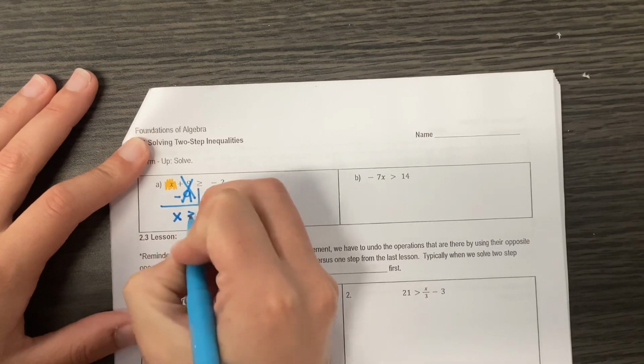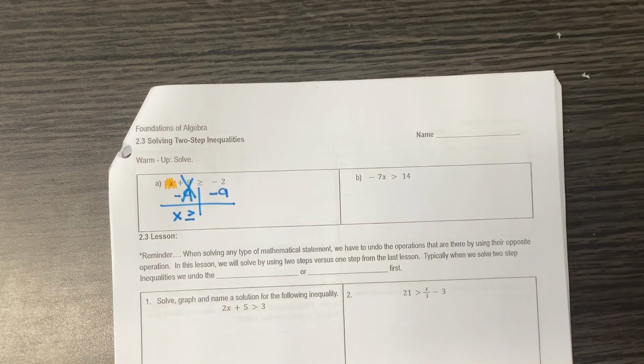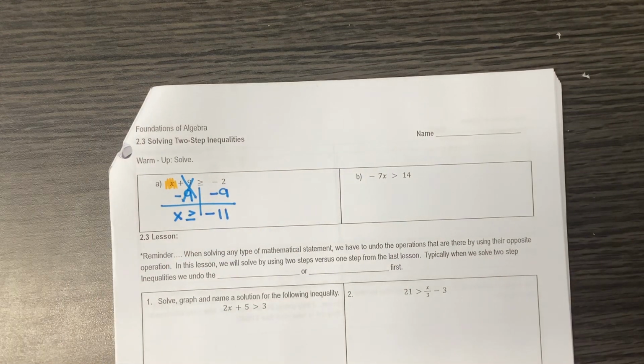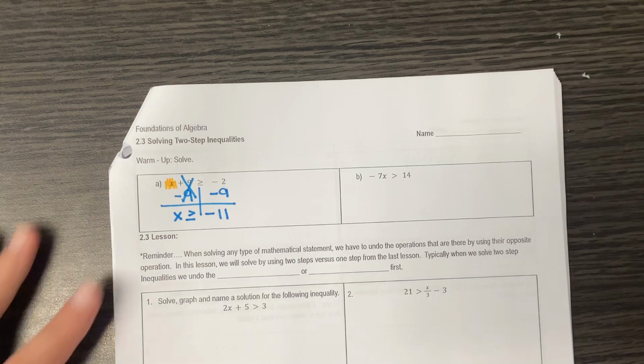My 9's cancel. My x drops down. Adding and subtracting are normal, so my sign also drops down. And now I can type in my calculator -2 minus 9, and it's going to give me a -11. I'm going to do the same thing on my next one.